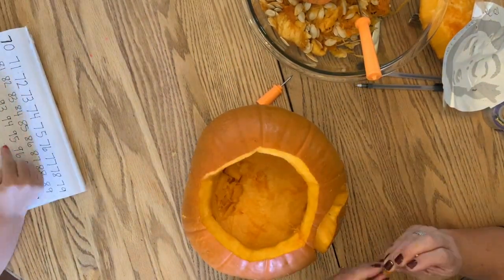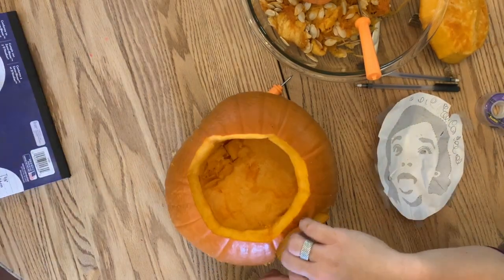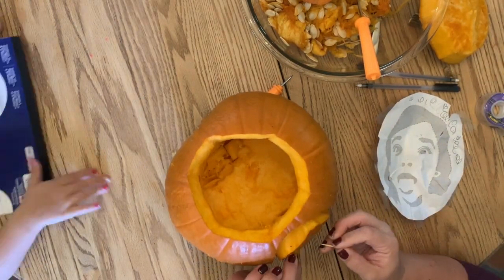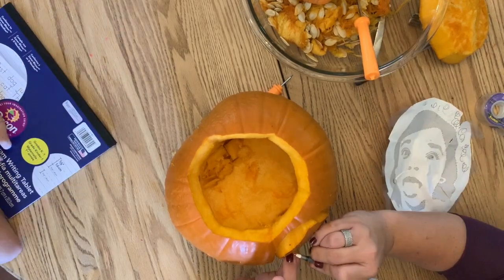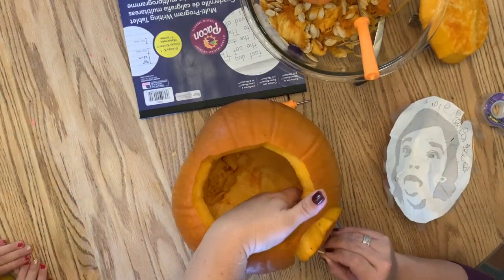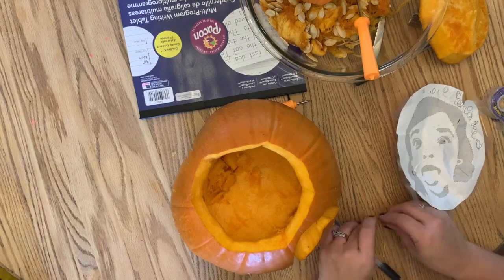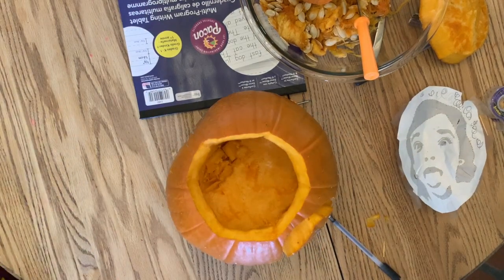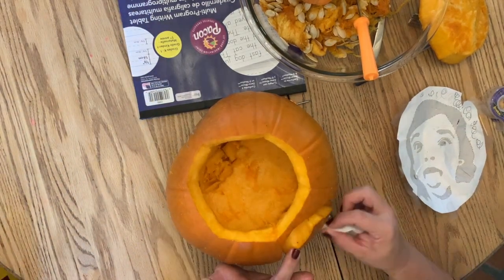If you need to use any toothpicks to fix anything that you've done, you can do that too. It's a nice tip to be able to repair that. The last thing you can do is just clean up the marks if you have any.